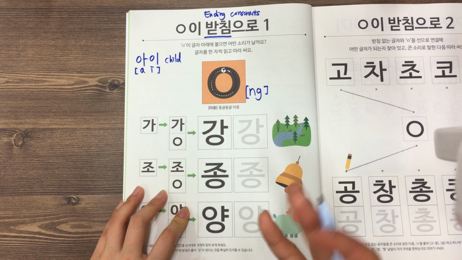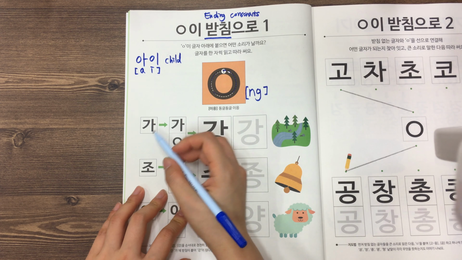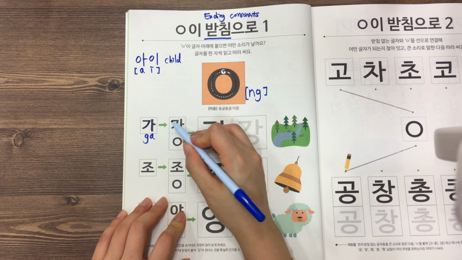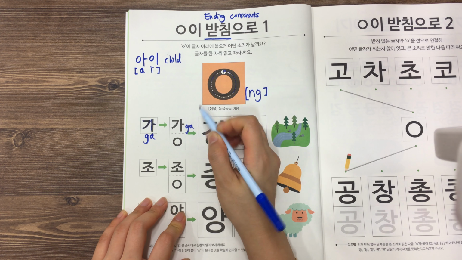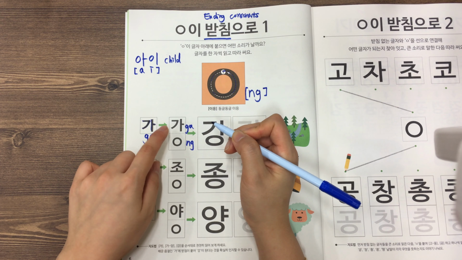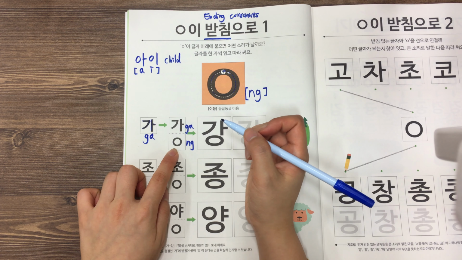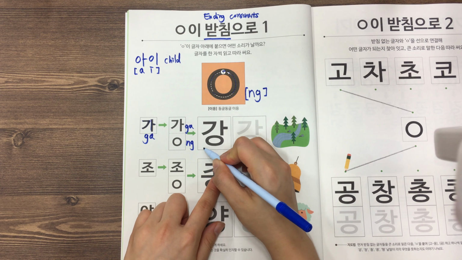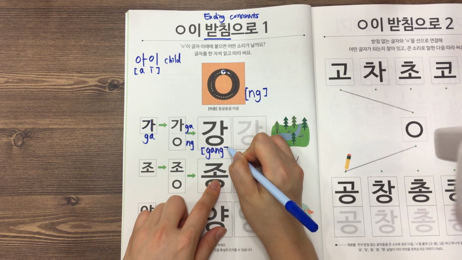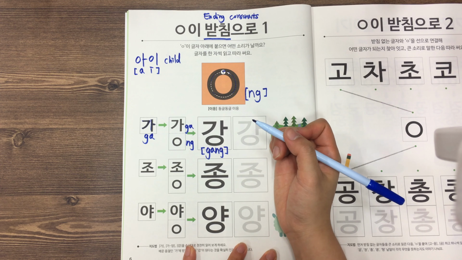Right? For example, look at that. 가, this is "ka", 기역, G plus A is "ka". Ka plus "ng", "kaang". So this is 강. Okay?